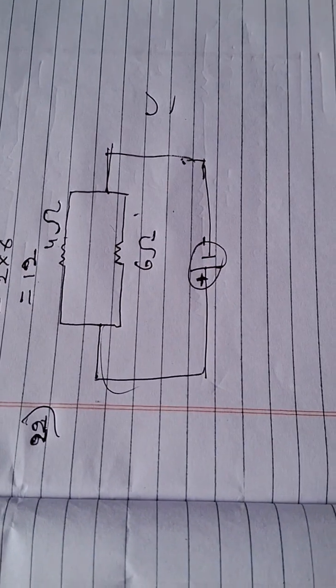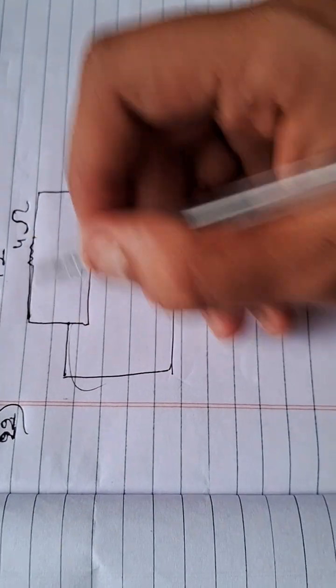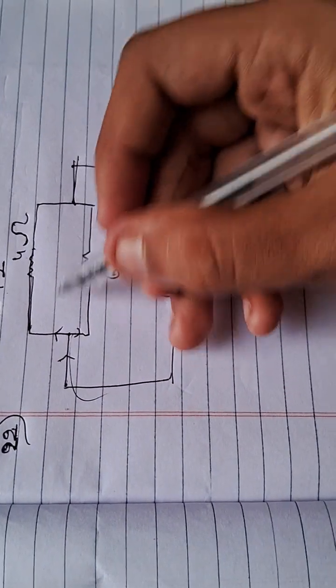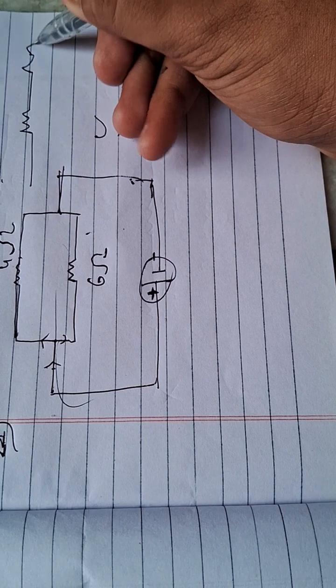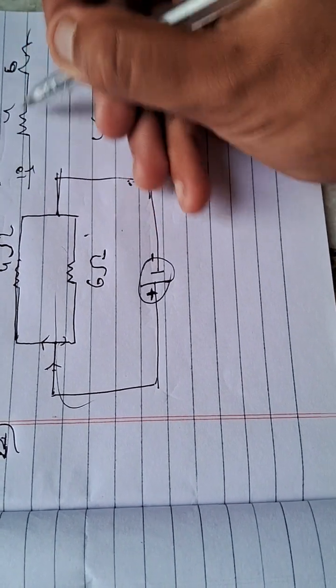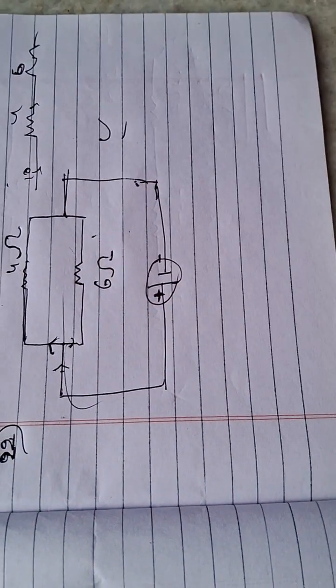Now let us calculate the current in each resistor. I have already told you that when the current enters, it divides, not like in series where it is the same current. If the question had been asked like this, 4 and 6, and the current was 10 ampere, so both would have 10 ampere. But here the current is distributed.